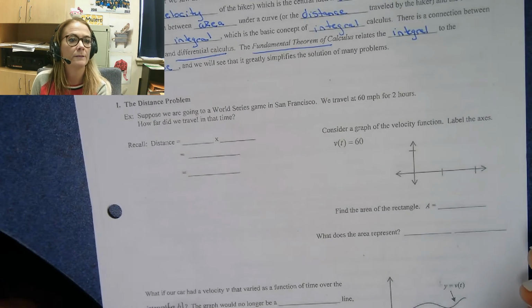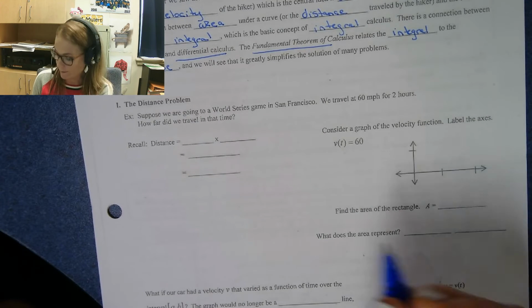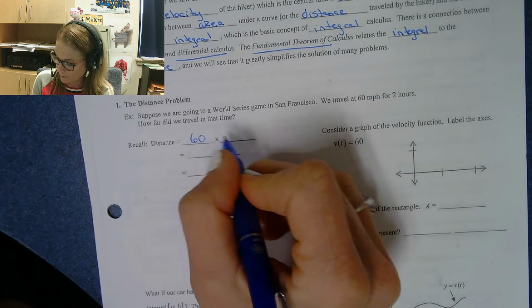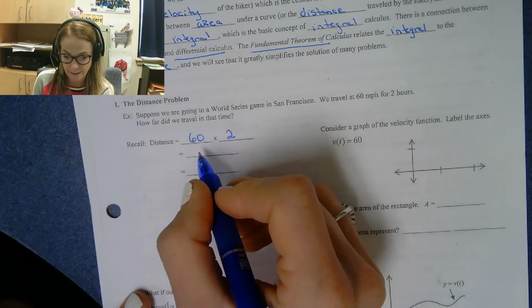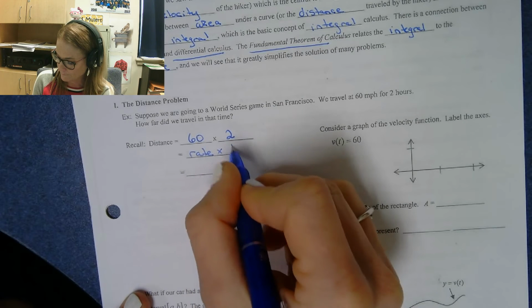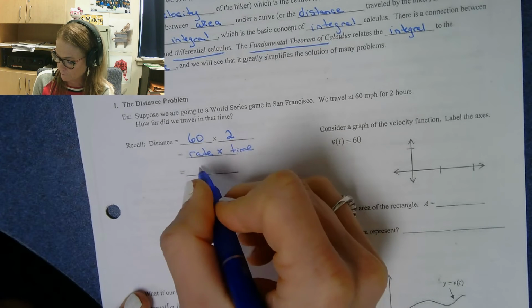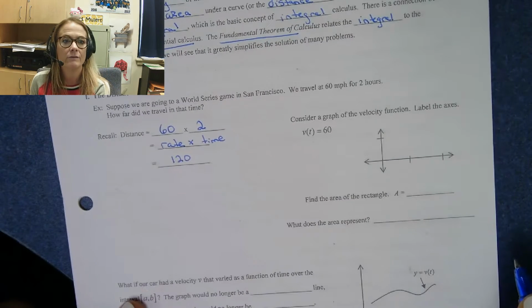So distance problems. Suppose we're going to the World Series game in San Francisco. We travel 60 miles per hour for 2 hours. Okay, and so that's just rate times time, and we get 120. All right. So consider the graph of the velocity function.